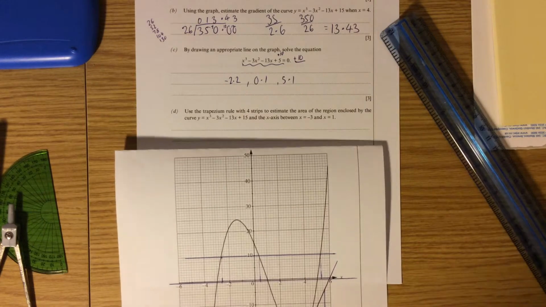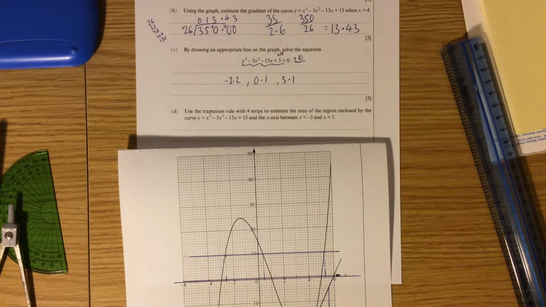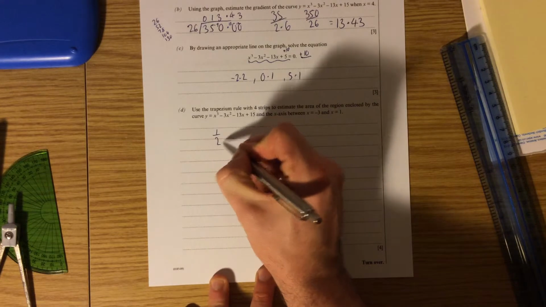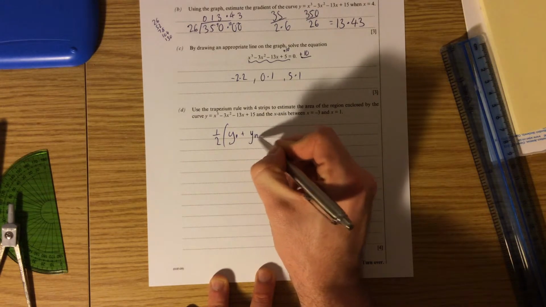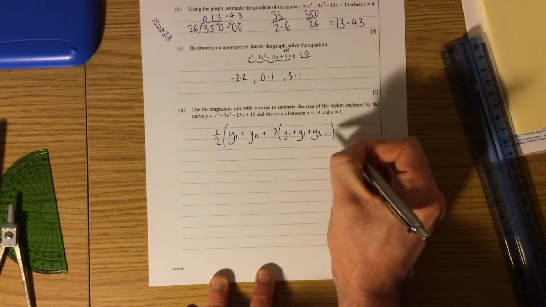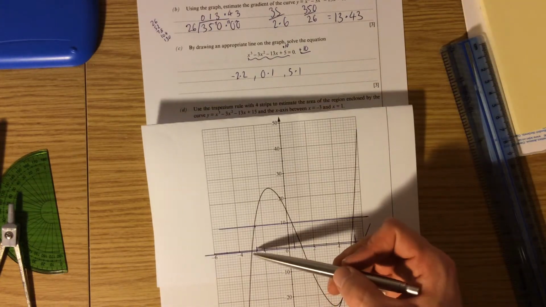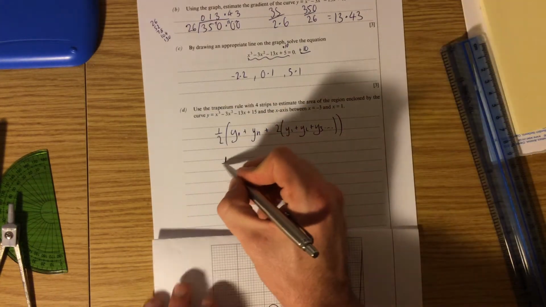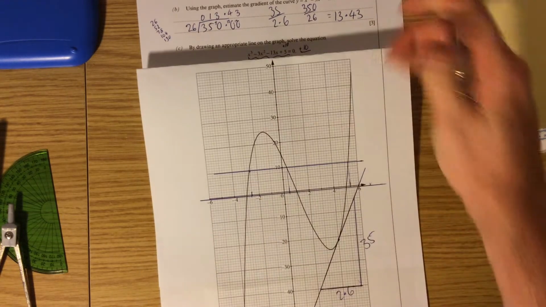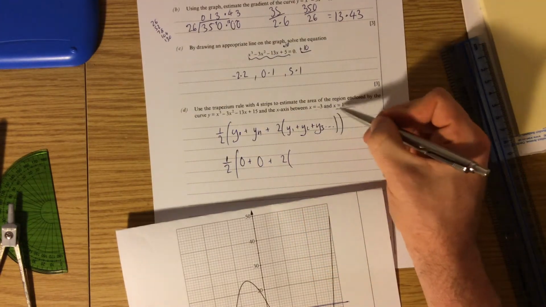Use the trapezium rule with 4 strips to estimate the area of the region enclosed by the curve between x equals minus 3 and x equals 1. You need to know that the trapezium rule is a half, y0 plus yn, plus 2 lots of y1 plus y2 plus y3, and so on. y0 is the value at x equals minus 3, and if we look at the graph, the y value is 0. So this is 0 plus yn, at the final one, x equals 1. Again, that is a 0 there, plus 2 lots of everything in between.